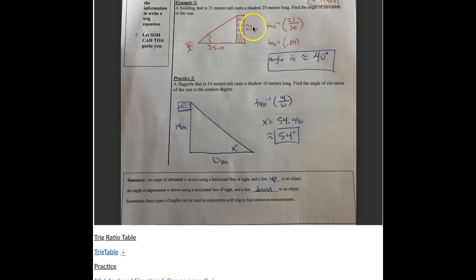The two sides I know are opposite and adjacent, so tangent ends up being the ratio I use again. And of course, from previous lessons, if you take a tan ratio and you want the angle measure, you have to use the inverse. So I'm straight into the inverse here. Tan, remember the negative one means inverse, and the inverse of 0.84, if you look it up on the table or a calculator, tells me the angle's 40 degrees.